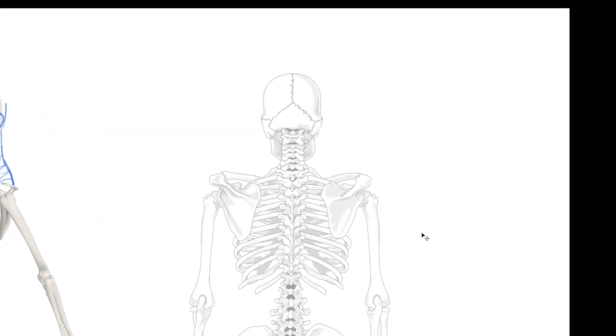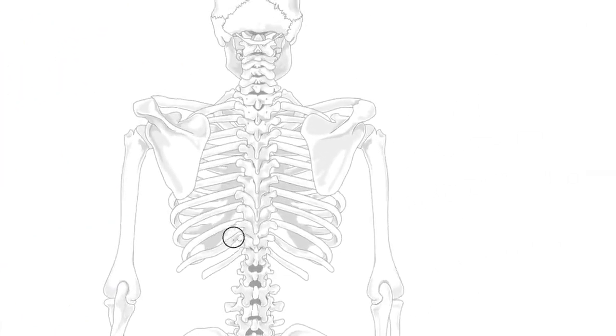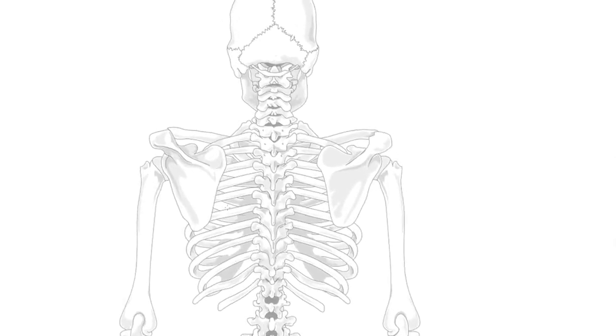So if you look from behind, it actually covers a lot of area in your back.